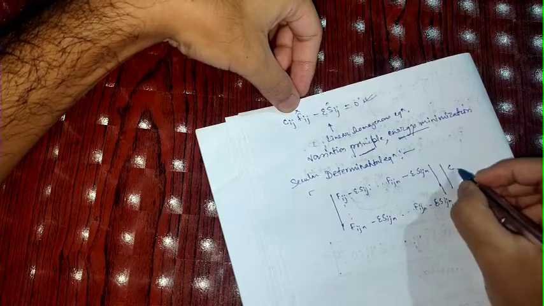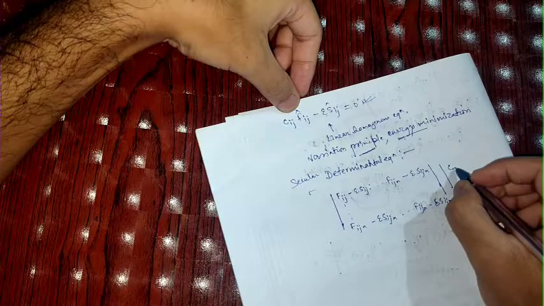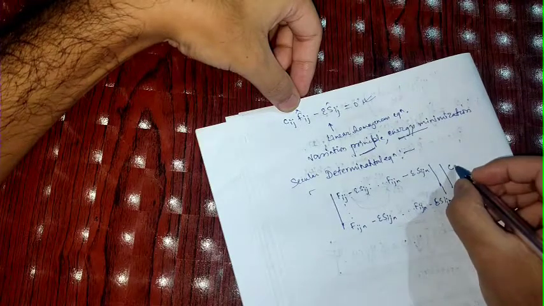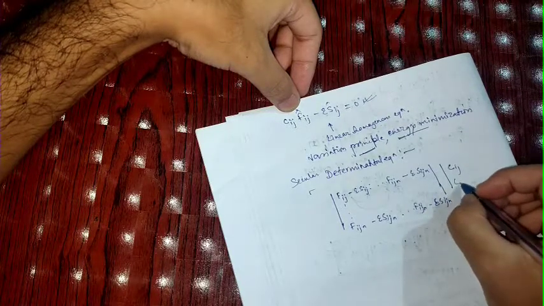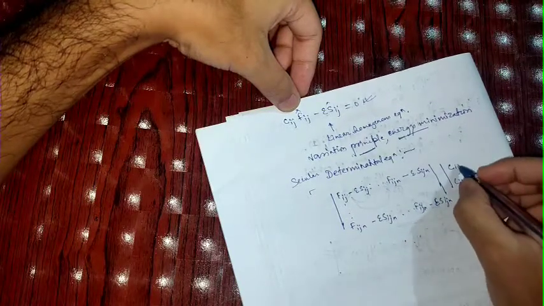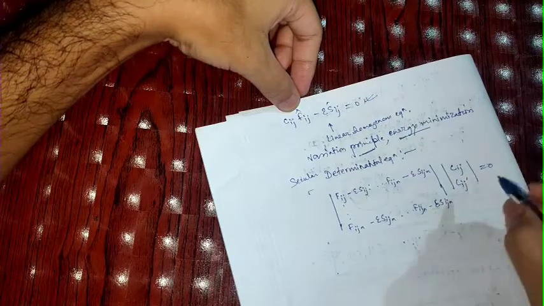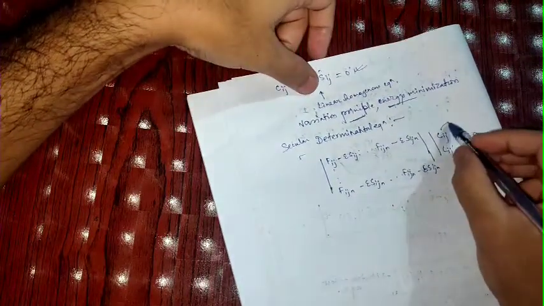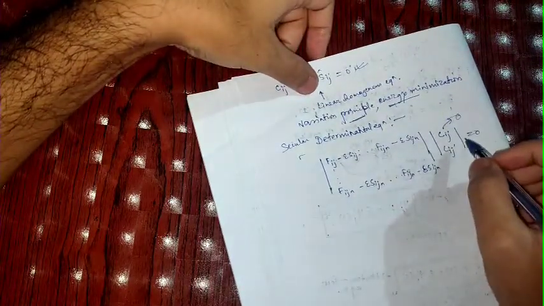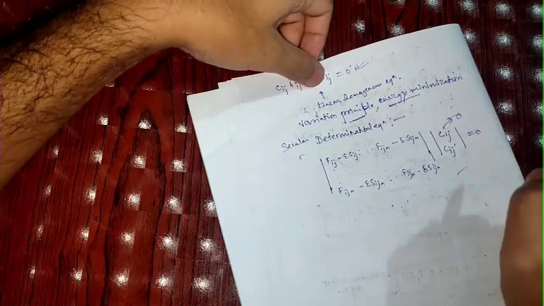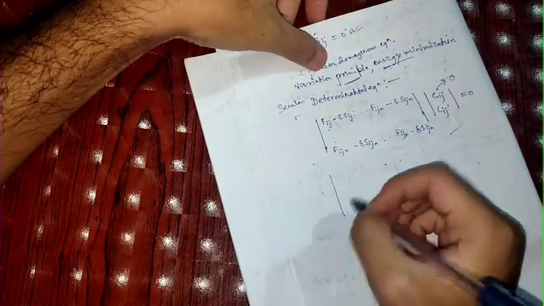And here we will get Cij dash, that quantity we will get, which is equal to 0. And for a non-trivial solution, this must be set to 0. So what we will get is like this, and this can be further modified in this way.